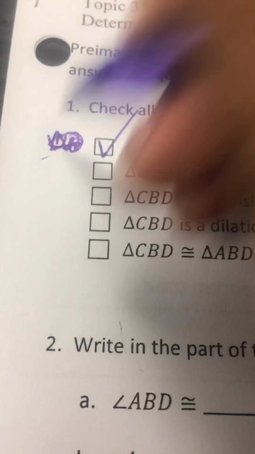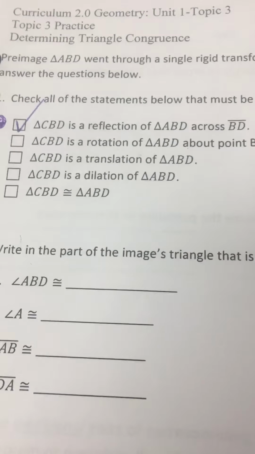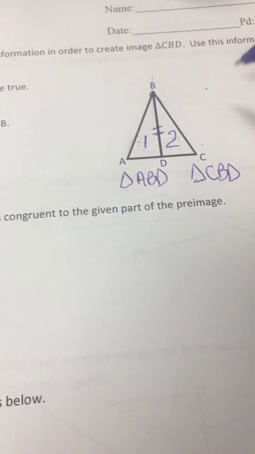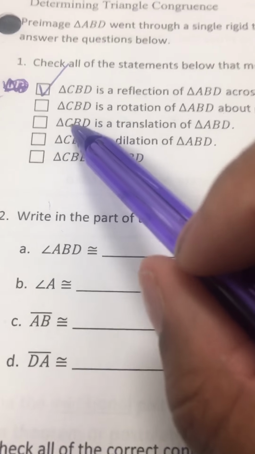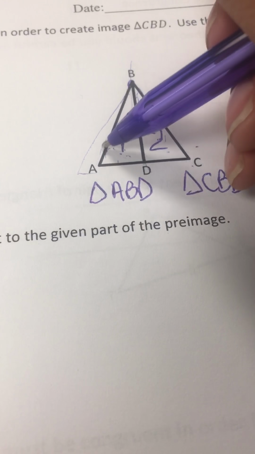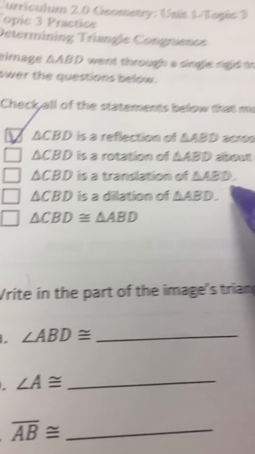I don't know why I wrote no. Next thing says CBD is a rotation of ABD about point B. If there was a rotation, then point A should be somewhere around here. And because it didn't wind up here, the second one is not true. And then CBD is a translation of ABD. If this was a translation, then the triangle would still be facing this way. It's not. It was flipped over to the other side. So this is a no.